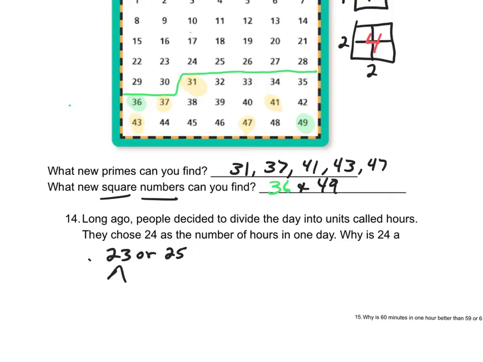Let's do the factors of 23. They're 1 and 23, so there's only 2 factors. Let's do the factors of 25. 1 and 25, 5 and 5, so there's 3 factors. 23 only had 2. And then 24 has a bunch of factors.